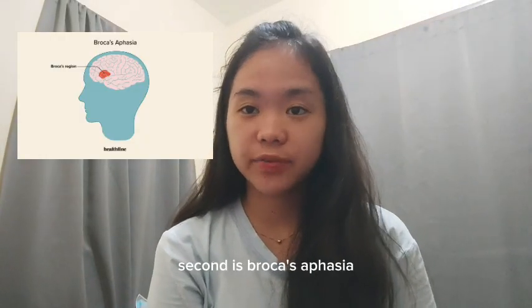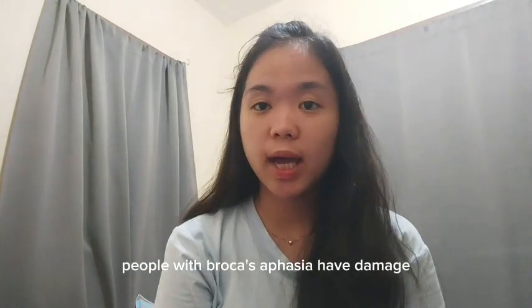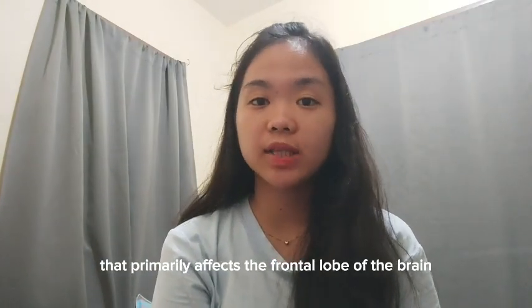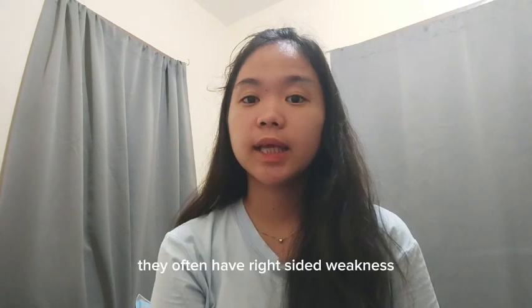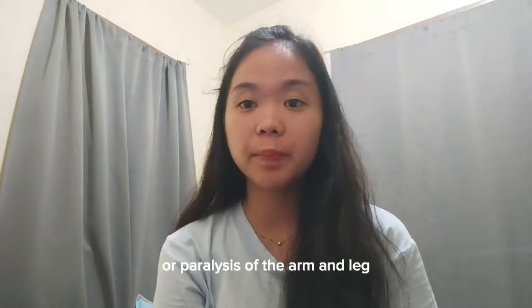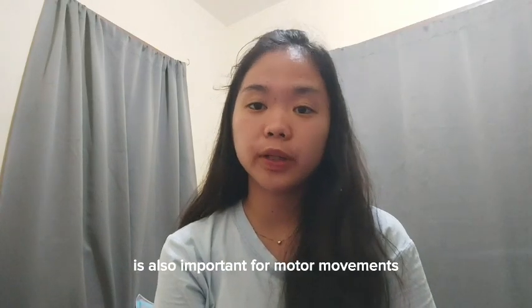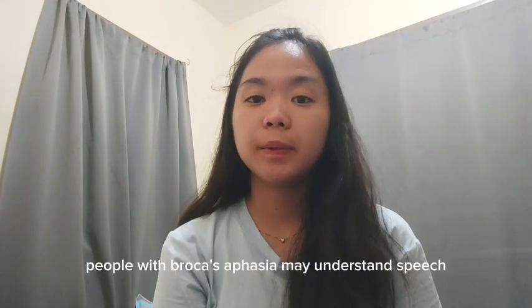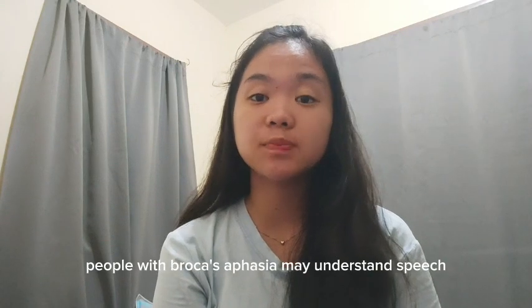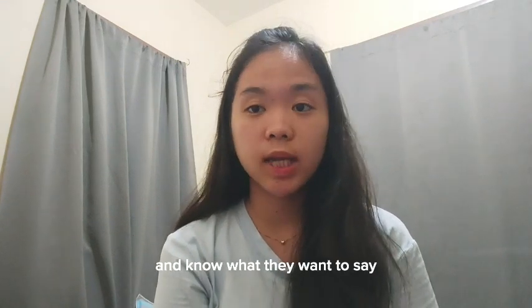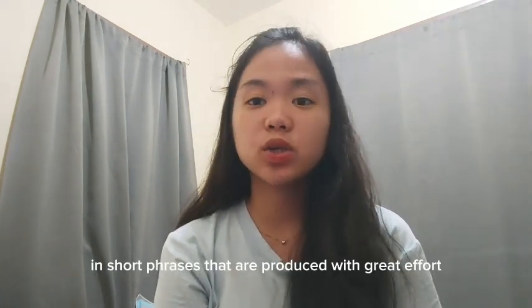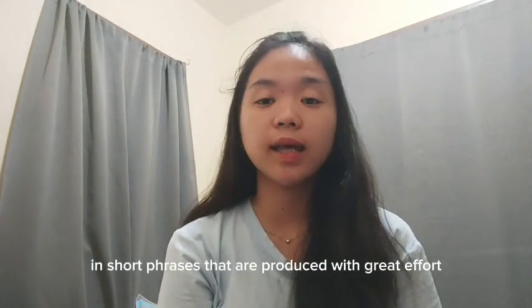Second is Broca's aphasia. People with Broca's aphasia have damage that primarily affects the frontal lobe of the brain. They often have right-sided weakness or paralysis of the arm and leg because the frontal lobe is also important for motor movements. People with Broca's aphasia may understand speech and know what they want to say, but they frequently speak in short phrases that are produced with great effort.